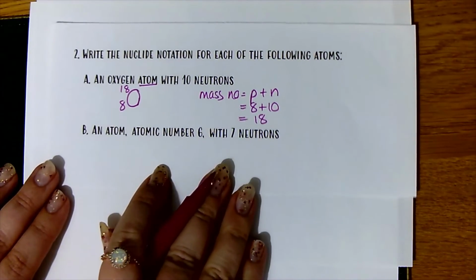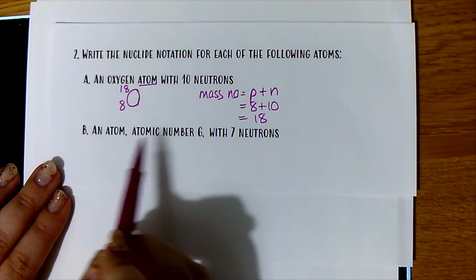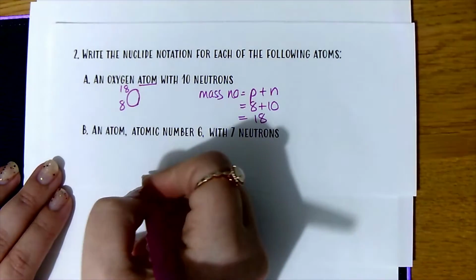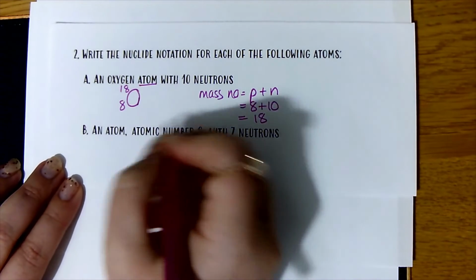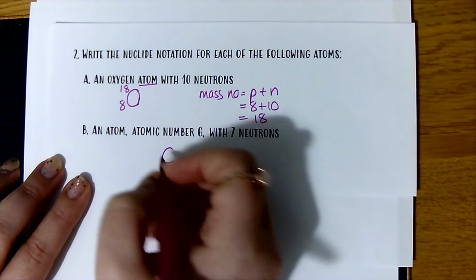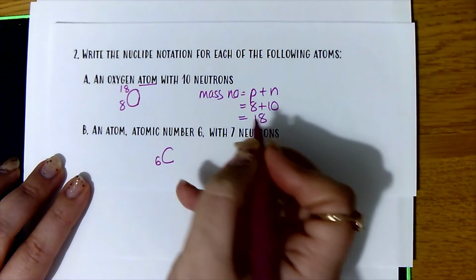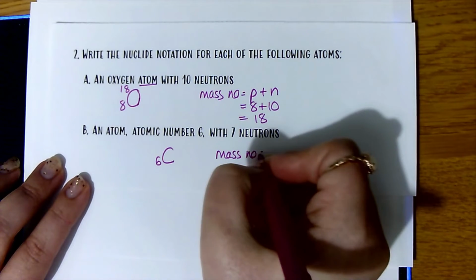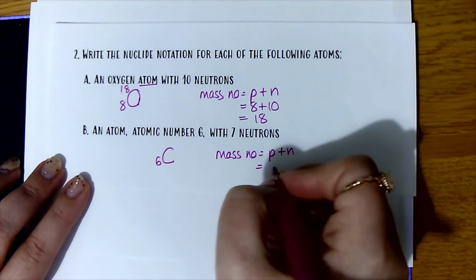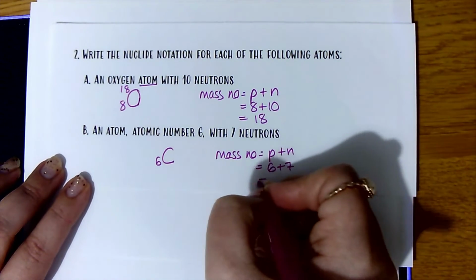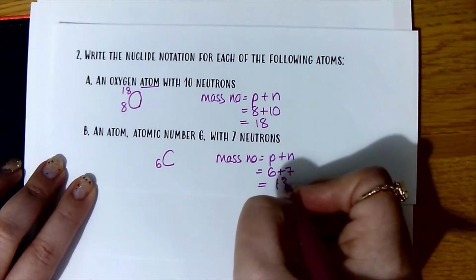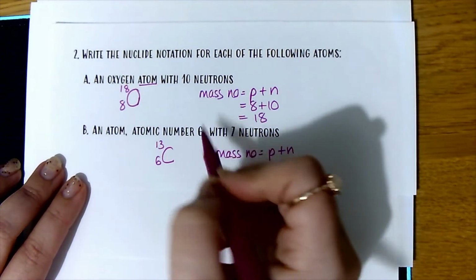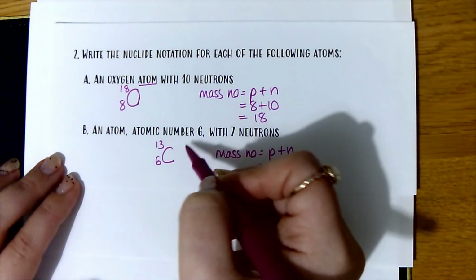Okay, and let's work through the second one of these. We have an atom that has atomic number 6 with 7 neutrons. So if we know the atomic number is 6, we can look up our data booklet and find out that the element in question is carbon. And we can put our atomic number in. We're saying it has 7 neutrons. Again, to work out mass number, it is protons plus neutrons. So it's 6 plus 7, which is 13. So we can put that back in. And again, just to check, it is an atom, so we don't need any charge, so you shouldn't have anything over here.